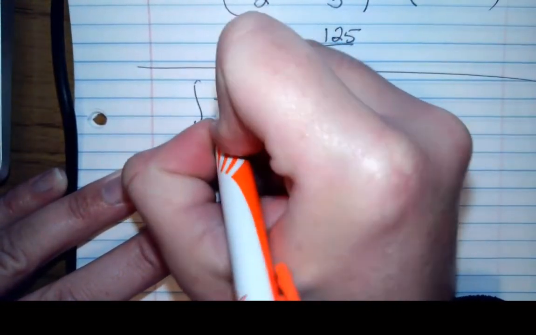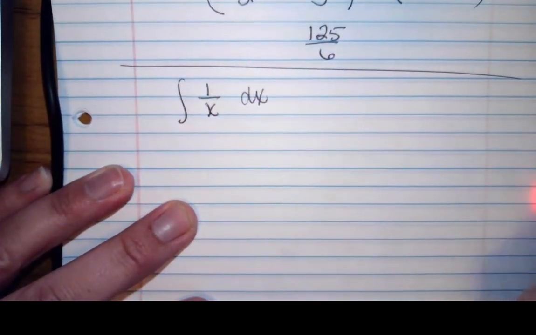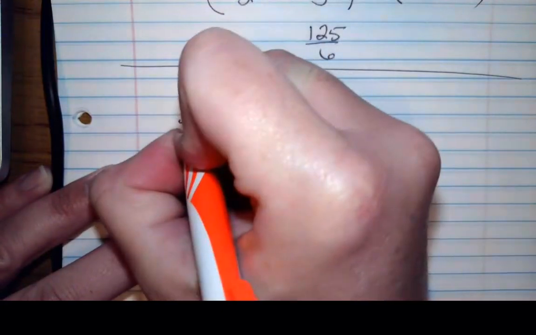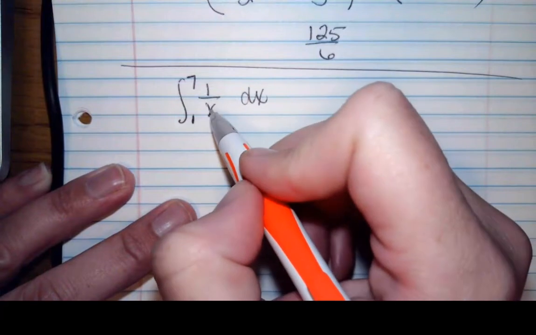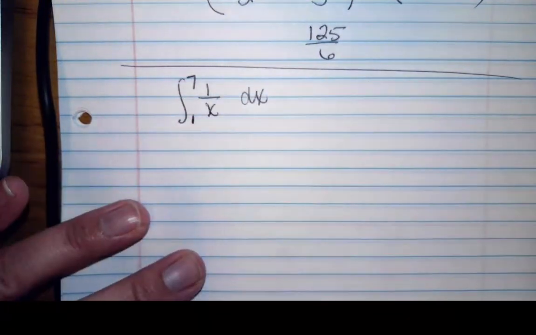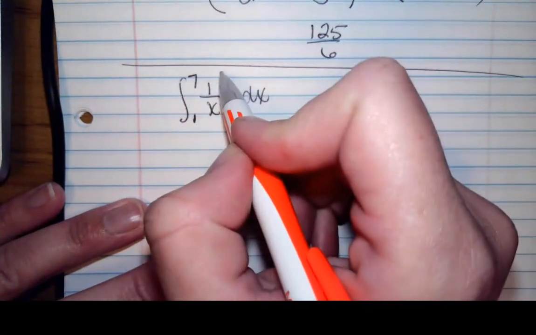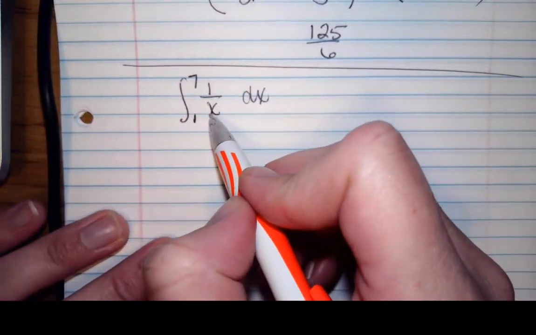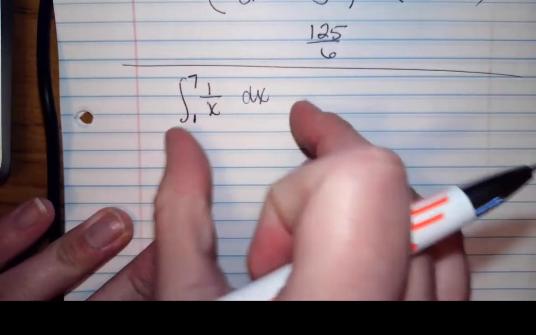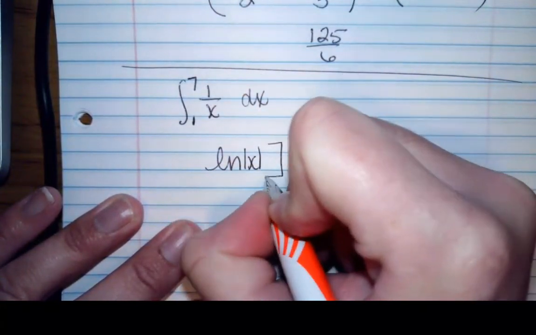All right, so let's do something more exciting. We have the integral of 1 over x dx, and I'm evaluating from 1 to 7. So how do I do this? Remember, if you've got a fraction, the very first place I always go is the derivative of the bottom in the top. If it is, then the integral is the natural log of the bottom. So what's the derivative of x? It's 1 dx. Okay, so this integral becomes the natural log of x plus c.